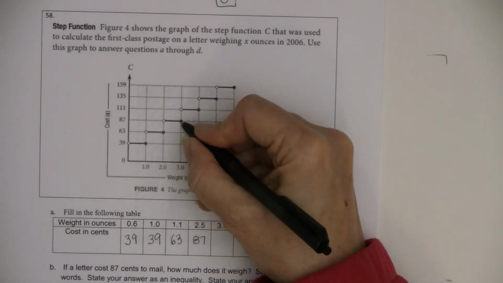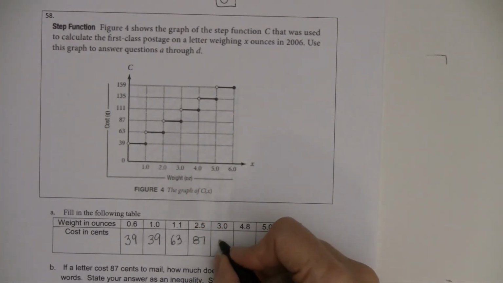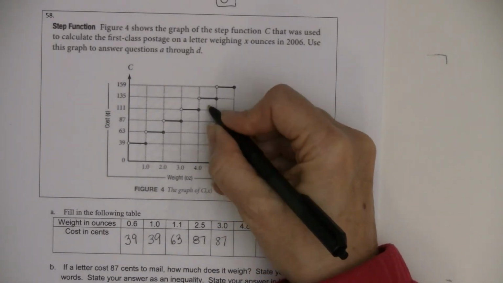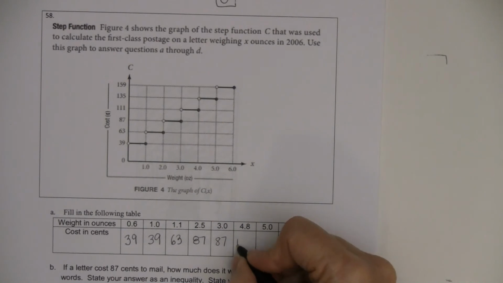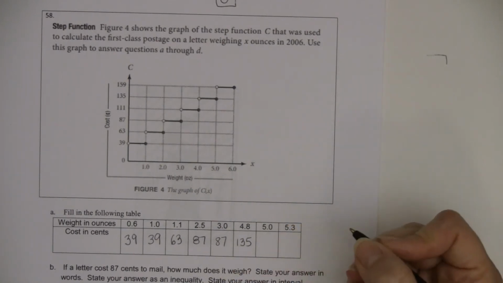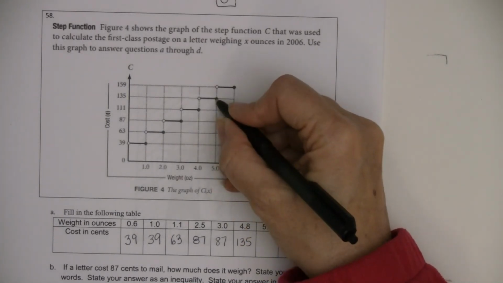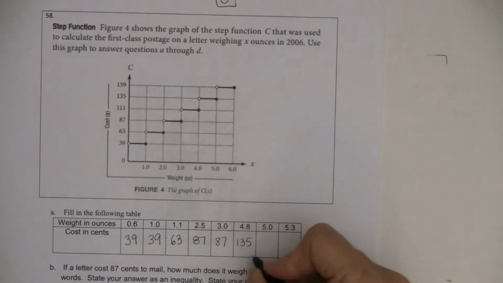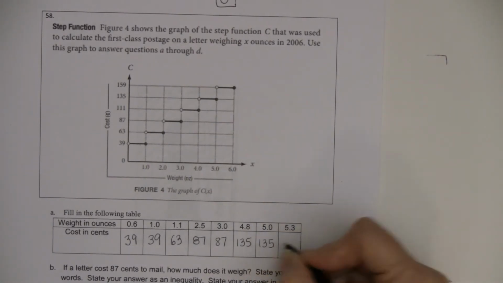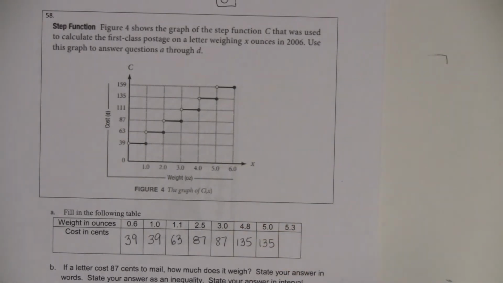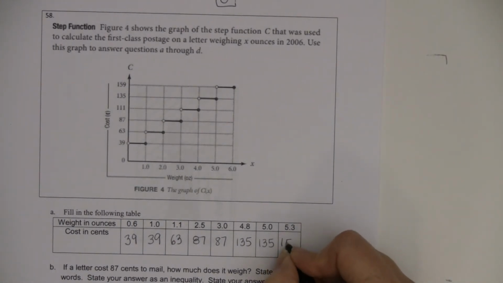3.0 is going to cost 87 cents as well. And 4.8 is going to cost $1.35, so 135 cents. 5 ounces is going to cost us also $1.35 or 135 cents. And 5.3 ounces is going to cost us $1.59. And so I hope that you're able to look those up at those prices.